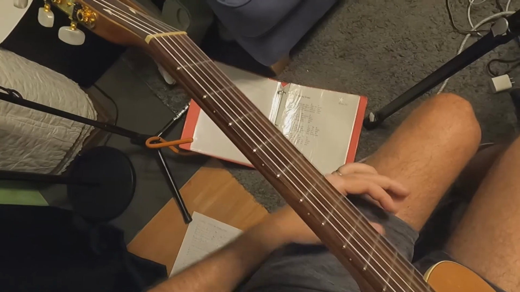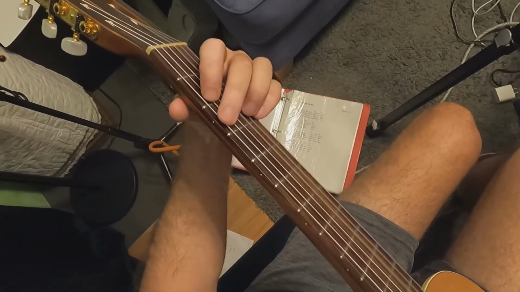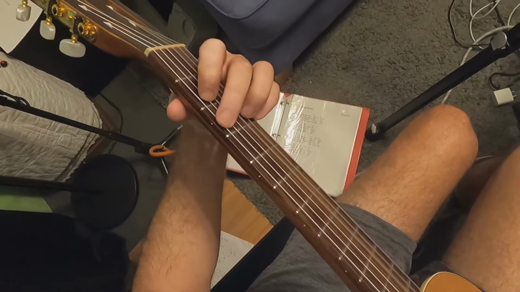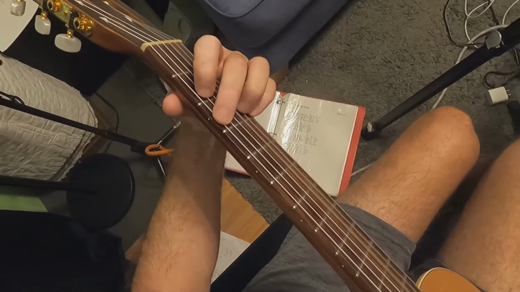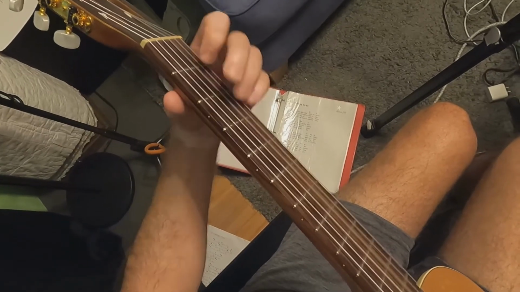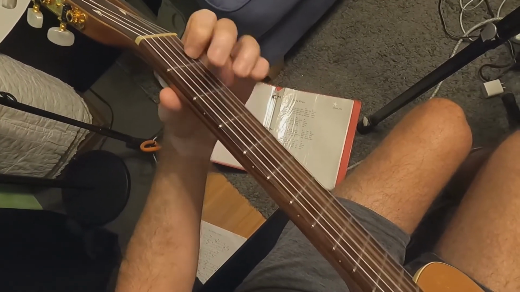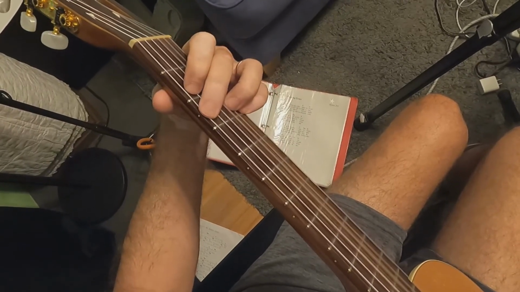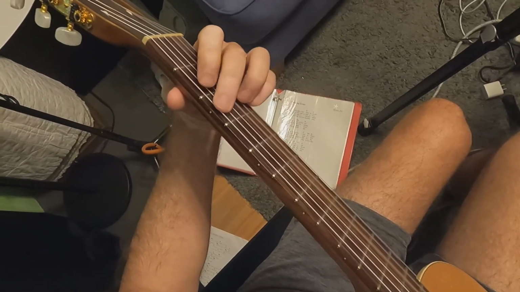All right, so again, you need to practice going between the chords, starting out slowly and then working up to a good pace. So let's just do G to C. How about G to D?